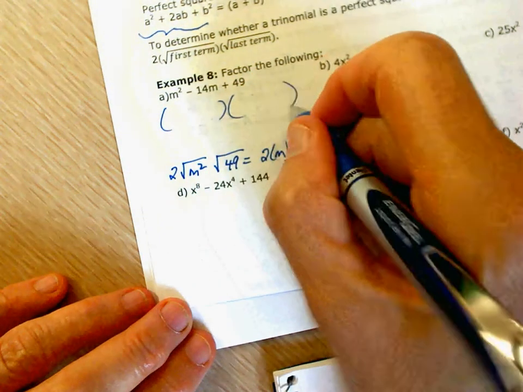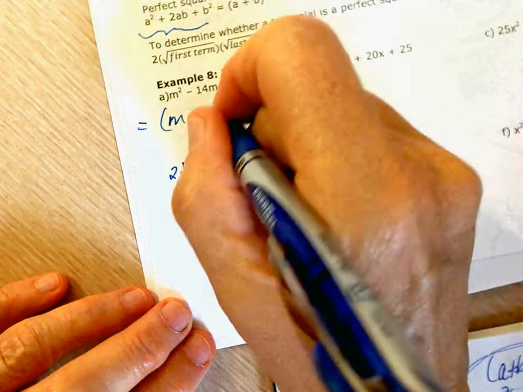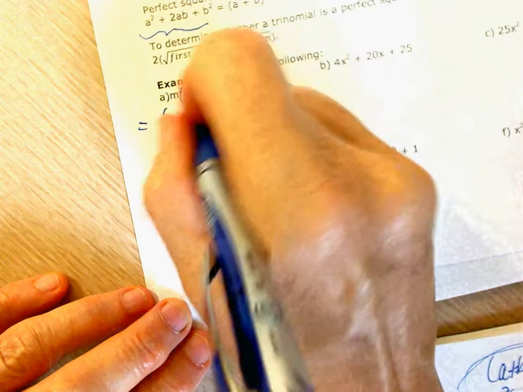Square root of the first term, square root of the last term. Since that's a minus, both of these are a minus.